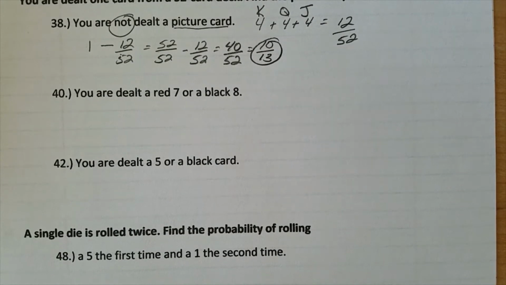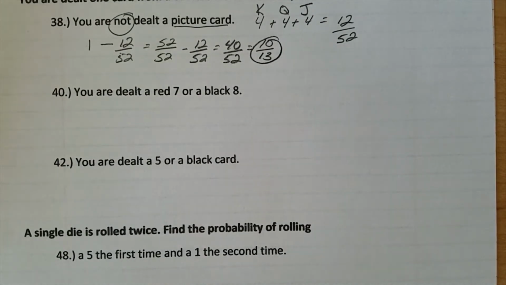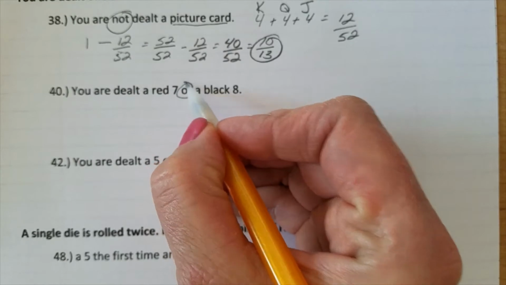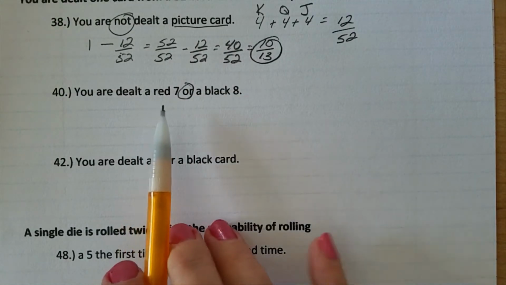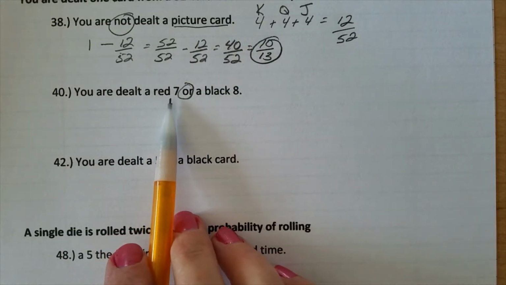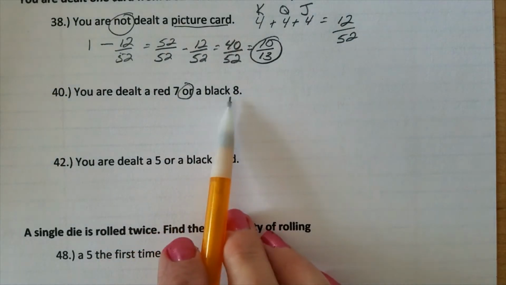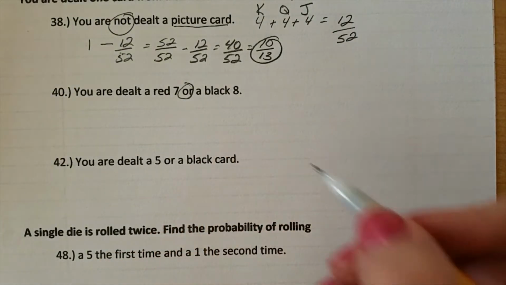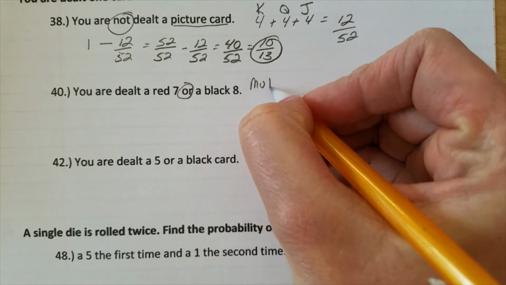Number 40, you are dealt a red 7 or a black 8. Here's our or statement. Notice you can have a red 7. There's no chance it's going to also be a black 8. So this is what we call being mutually exclusive.